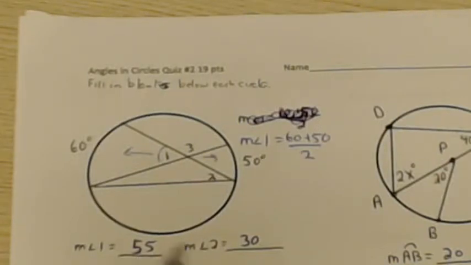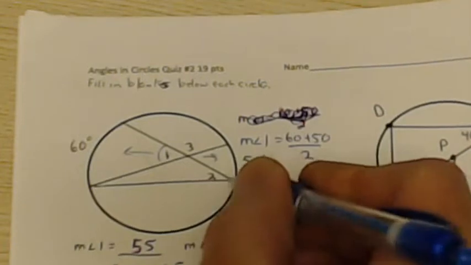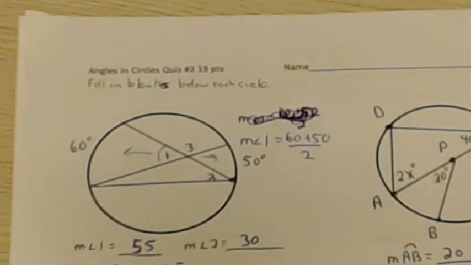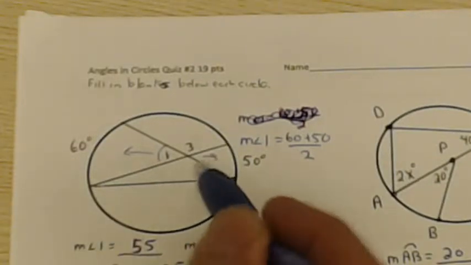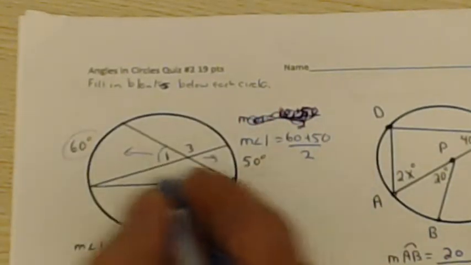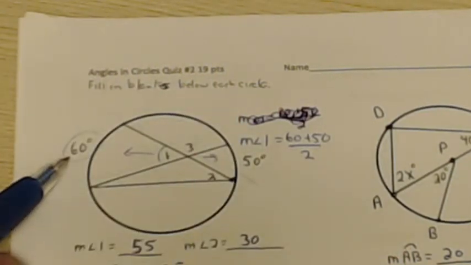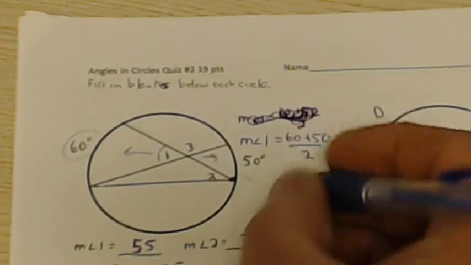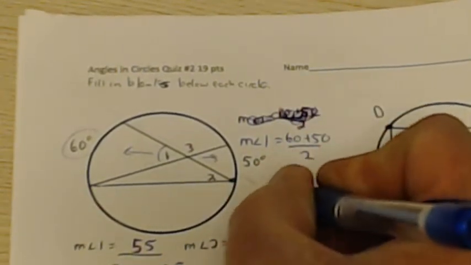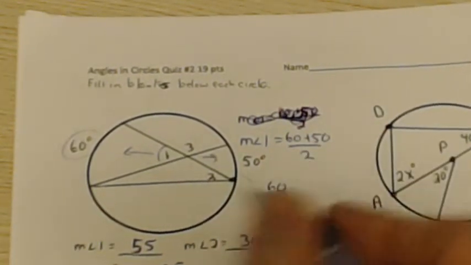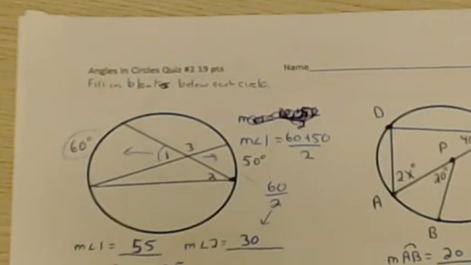The measure of angle 2, well, its vertex is on the circle. So it follows the rule that says the measure of the angle is half the arc it intercepts. Well, angle 2 intercepts, or cuts out of the circle, this 60-degree arc. Therefore, it is 60 divided by 2 for the measure of angle 2, and that's the 30 degrees you see as your answer there.